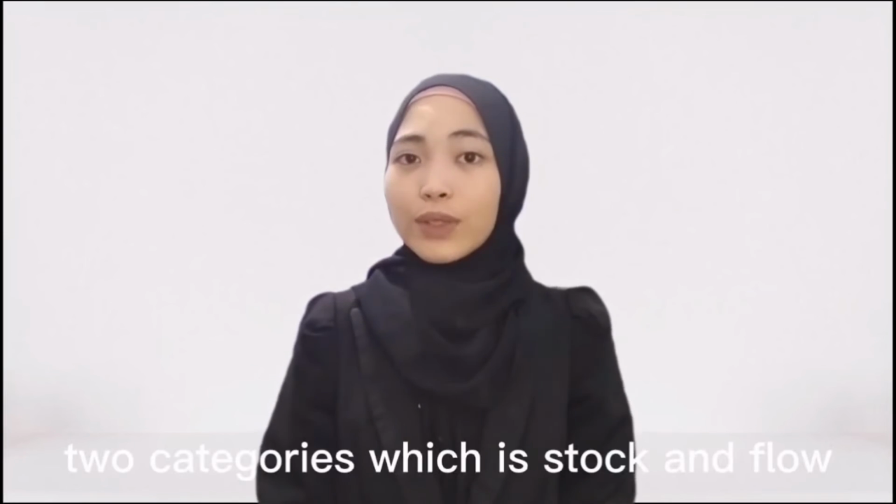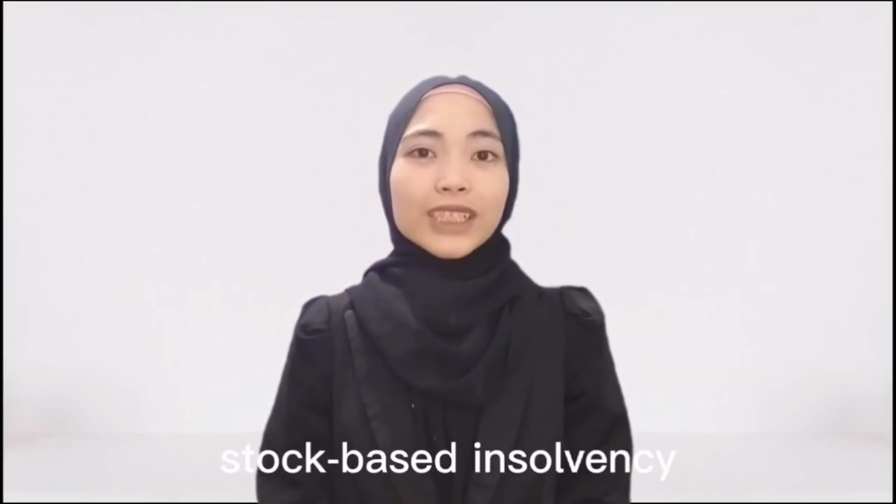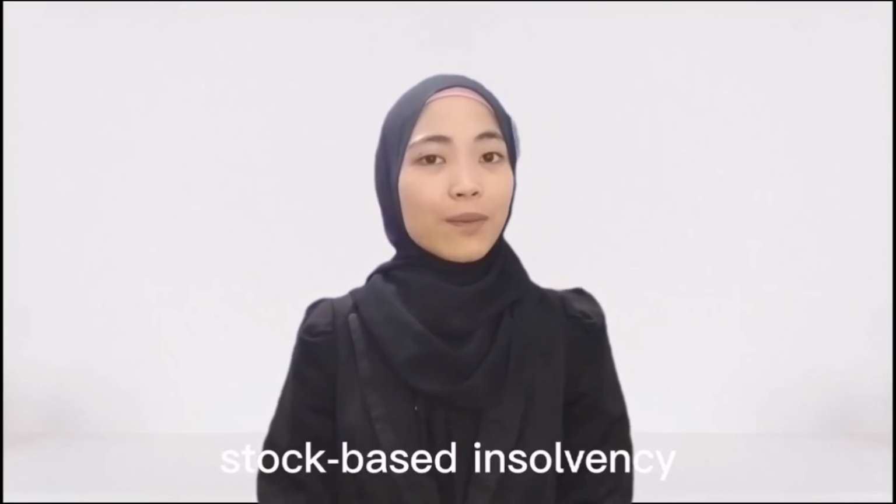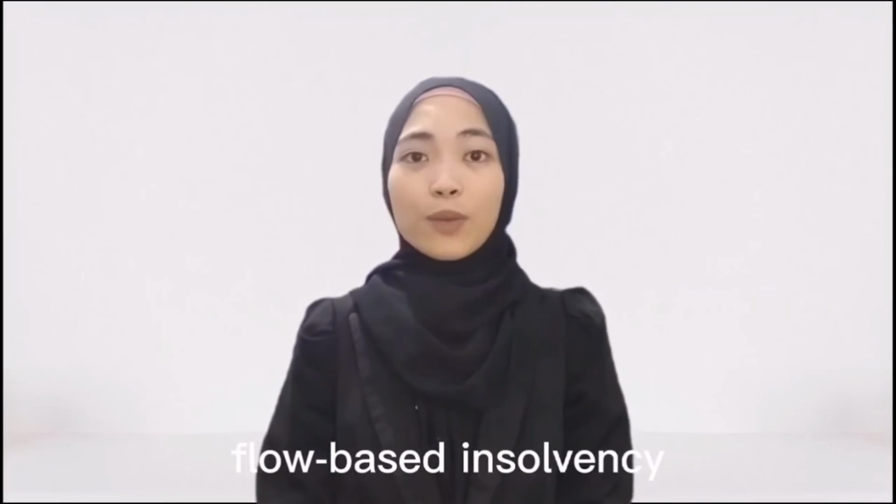There are two categories, which are stock and flows, distinguished by Edward Altman. First, stock-based insolvency happens when a company has a negative net worth, which means that the value of its assets is less than the value of its debt. Flow-based insolvency, however, arises when operational cash flow is insufficient to satisfy its existing obligations. Insolvency may lead firms towards bankruptcy.